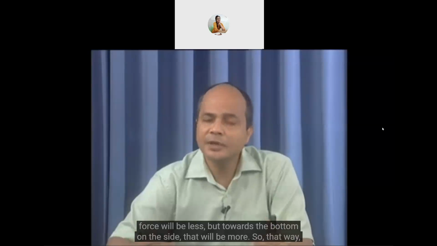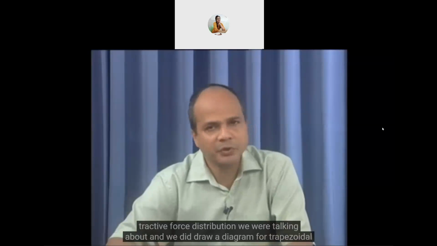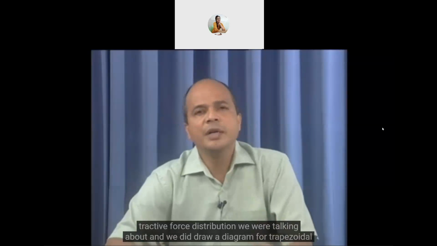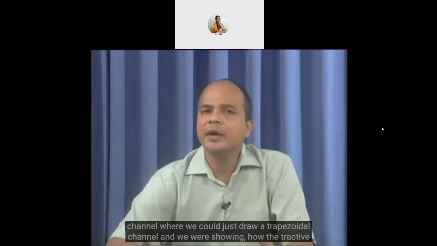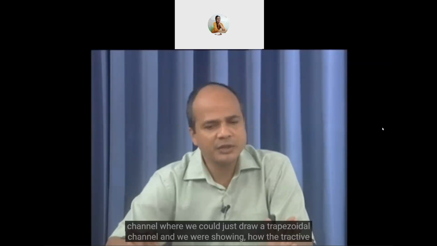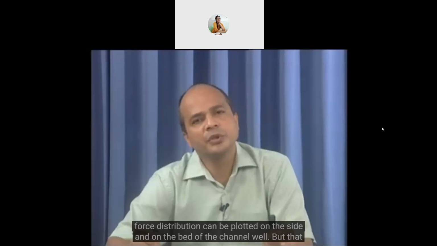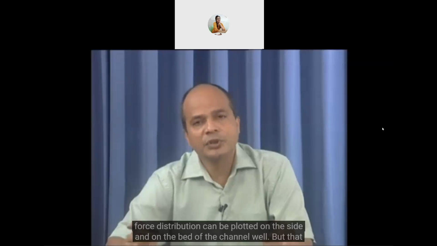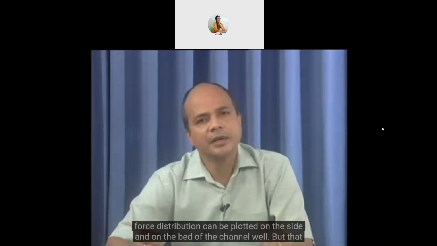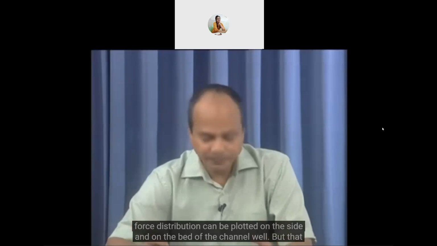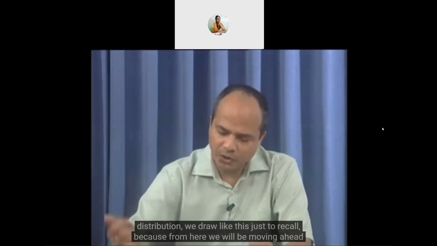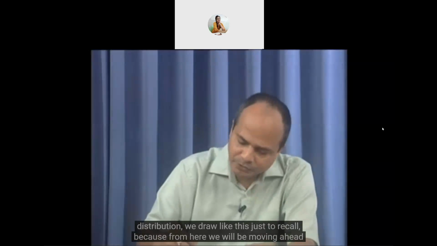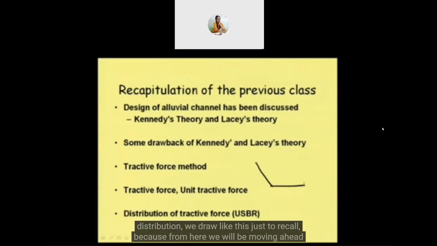So we were talking about tractive force distribution, and we drew a diagram for a trapezoidal channel showing how the tractive force distribution can be plotted on the side and on the bed of the channel. Let me recall that distribution, because from here we will be moving ahead again.